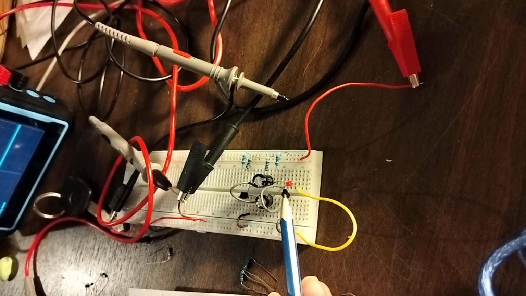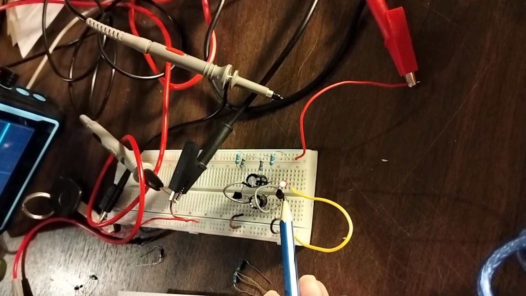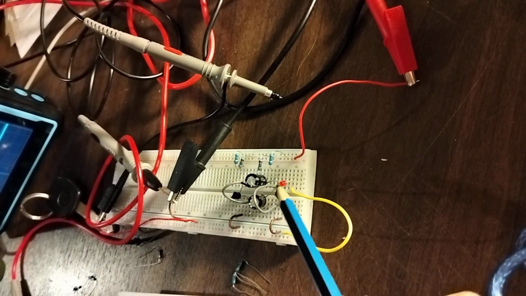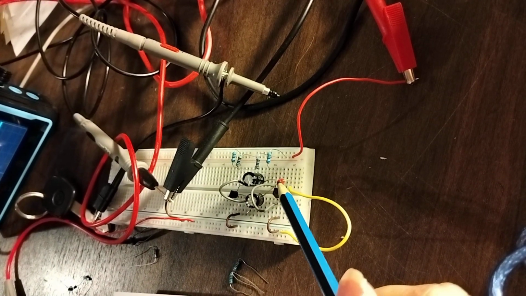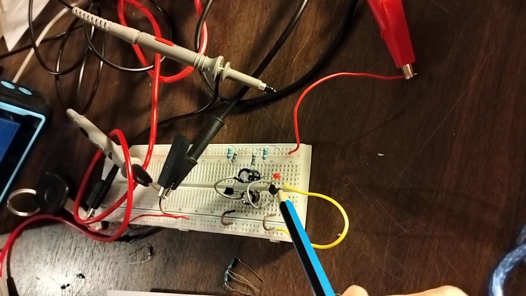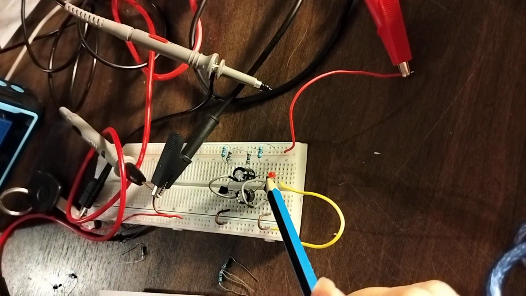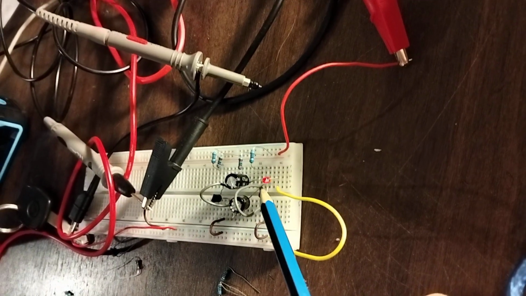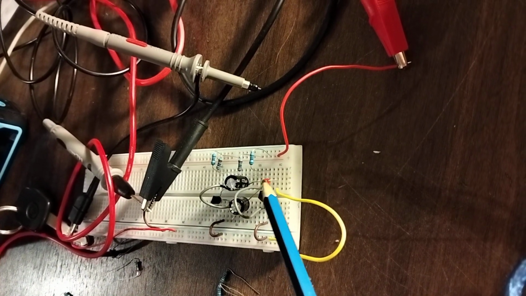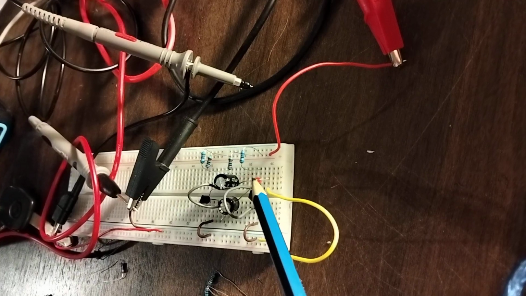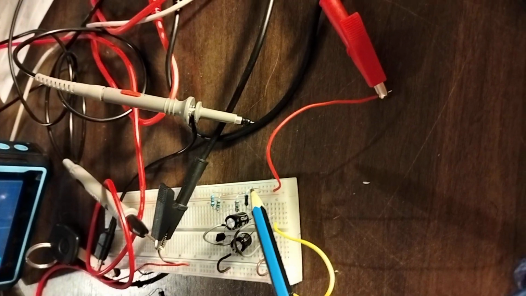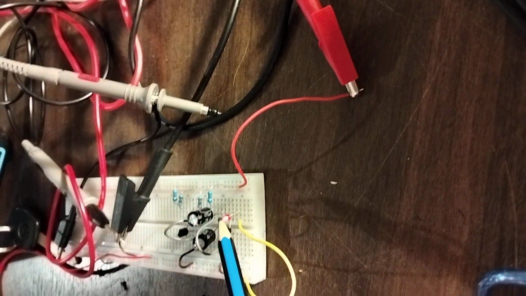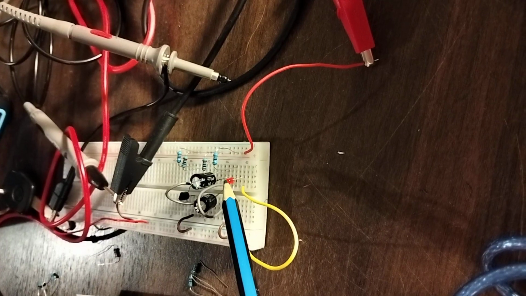The reason why you don't see t equals 6 seconds here is because by adding an LED in parallel to the collector, it makes sure that the collector voltage never exceeds the LED's forward voltage drop. So instead of going all the way up to 5 volts, it's only going up to the LED's forward voltage drop, which should be about 1.7 volts.